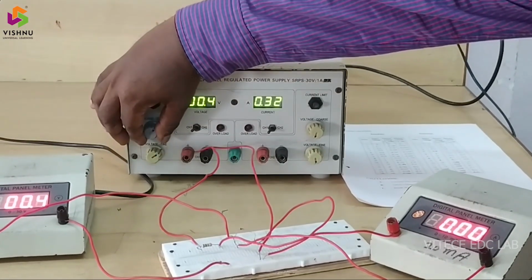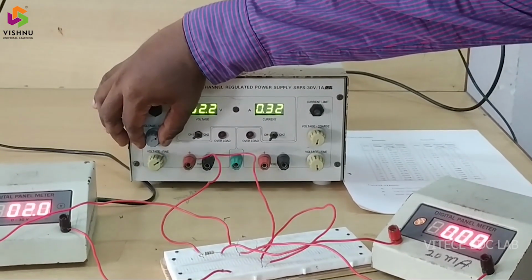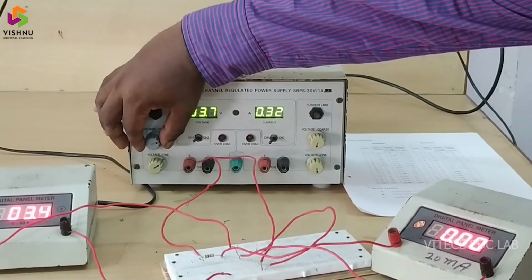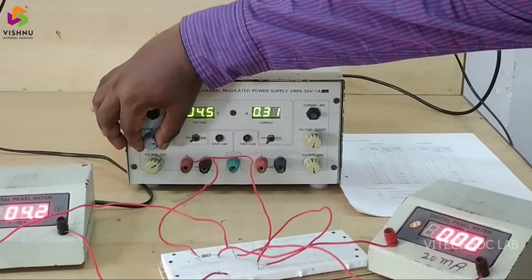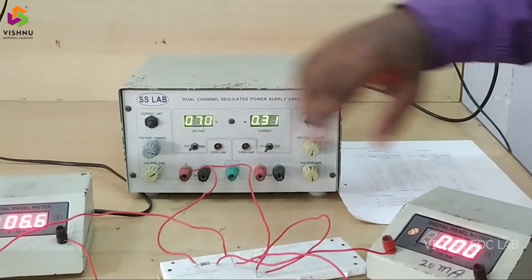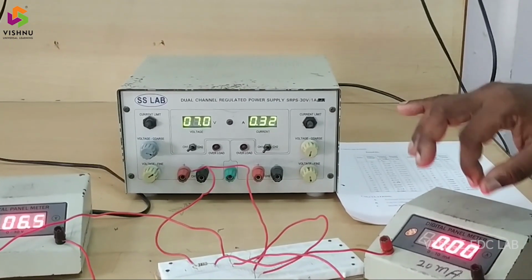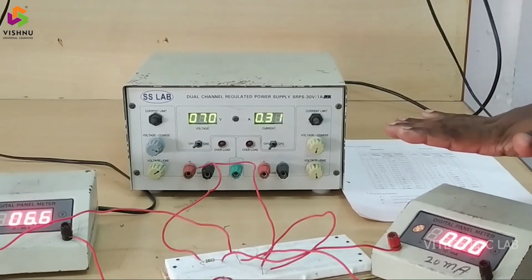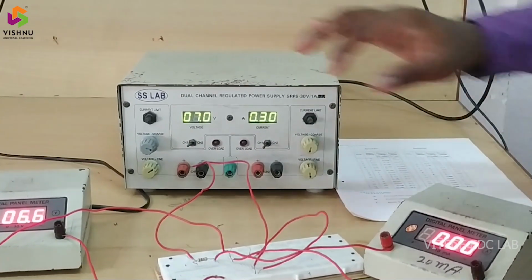As the supply voltage changes up to a certain voltage, the current flowing through the diode is almost 0. Here we used a milliammeter. That's why the current shows 0. If it were a microammeter, then definitely we would get some current here.